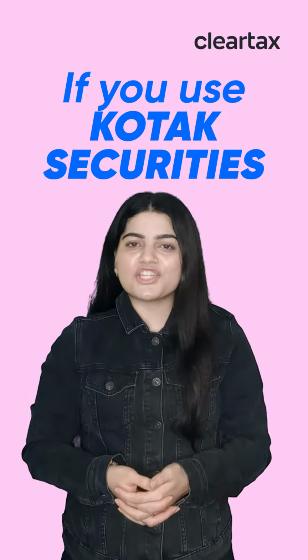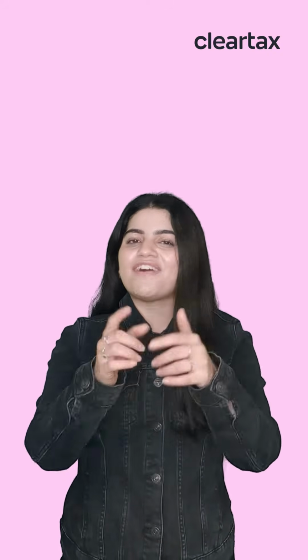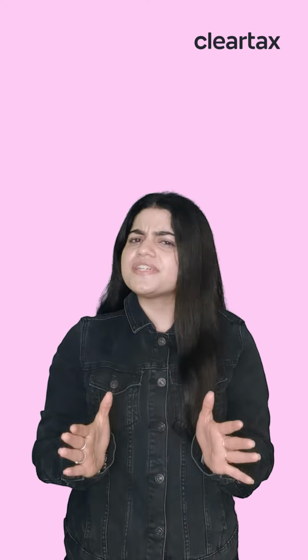If you use Kotak Securities for stock trading or mutual fund investment, then let's see how to download the tax profit and loss statement and file your ITR. Let's first see how to download your tax profit and loss statement from the Kotak Securities app.